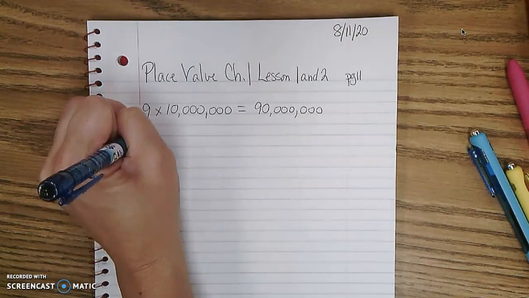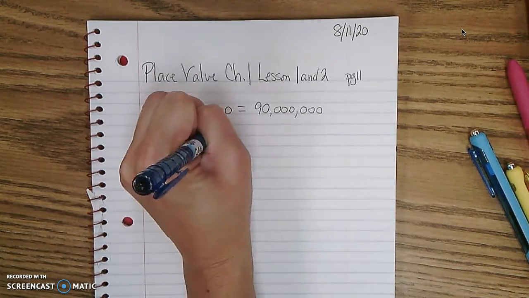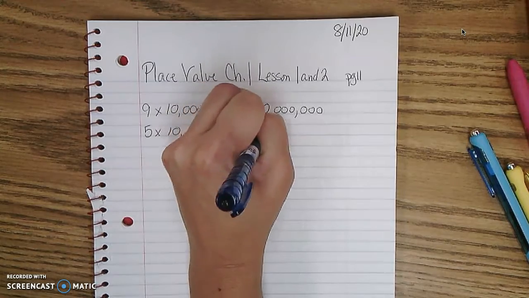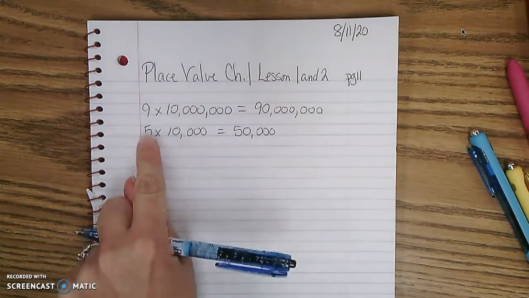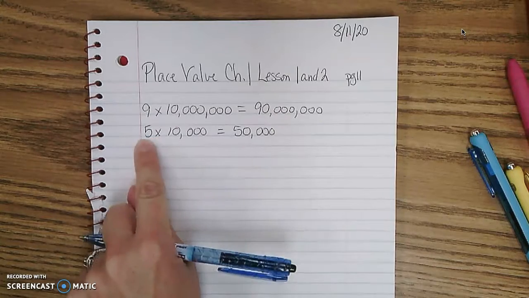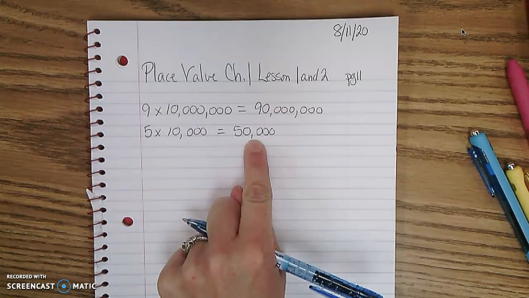And if I have 5 times 10,000, the value of that is 50,000. So if I have a 5 in the 10,000s place, it means it's equal to 50,000.